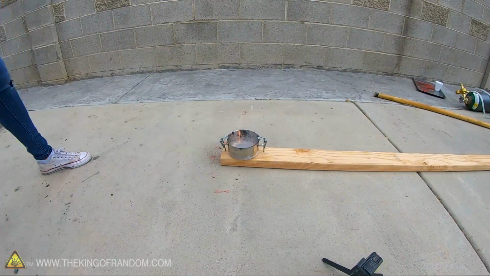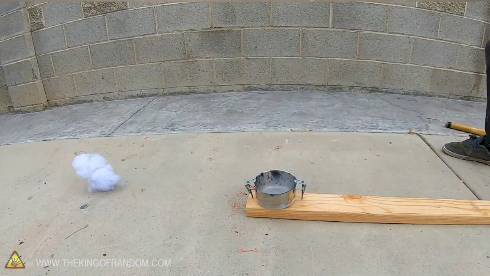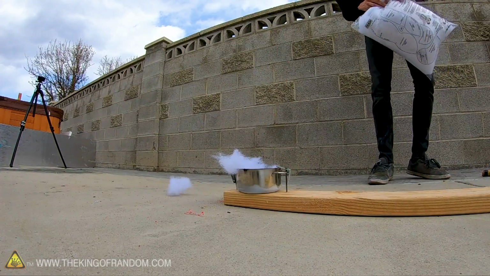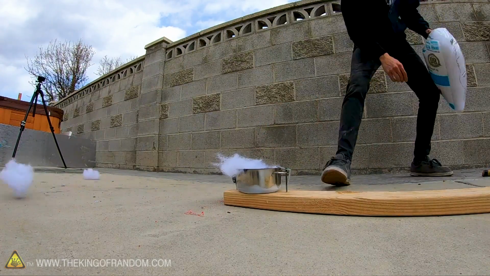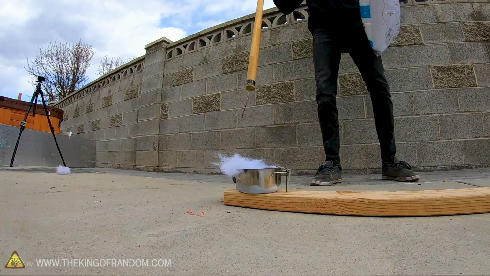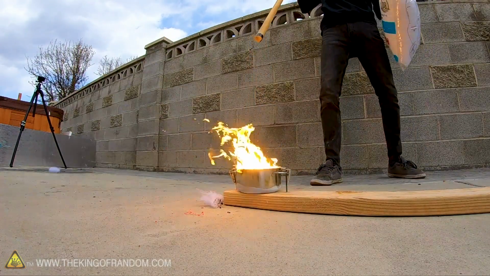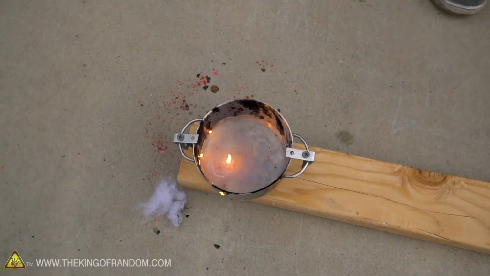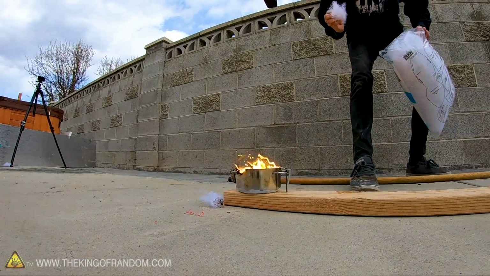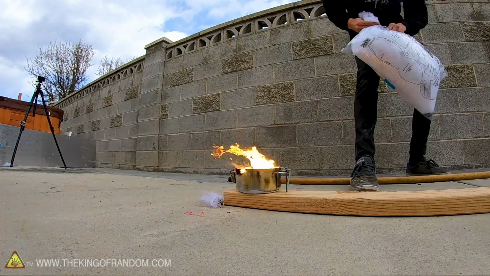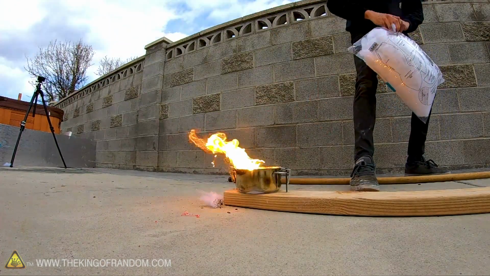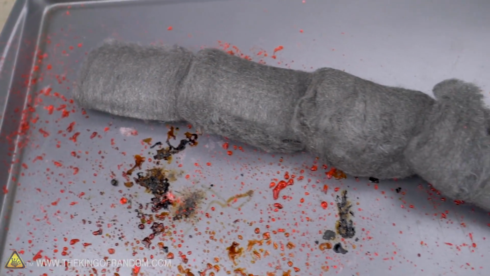Add more, add more, add more. Carefully add more. Well, I missed. No, put it on the stick. Don't touch it. Okay, okay. There's no more fire. No. Yes, there is. Tiny bit. Neat. This isn't safe. No. Still not safe. Yeah, no.